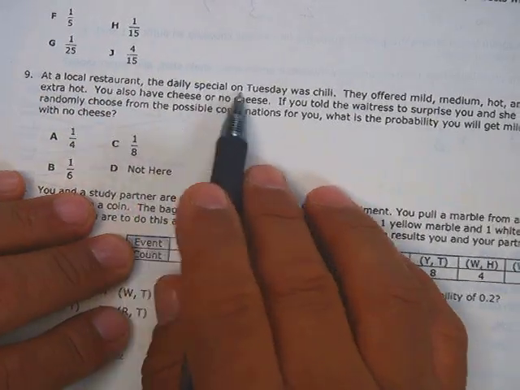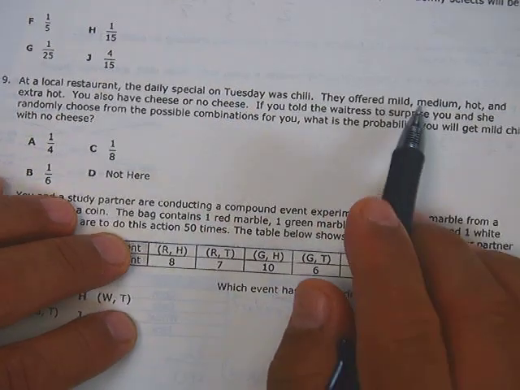Same thing for number 8. Same as this one. Same thing. You can figure that out.